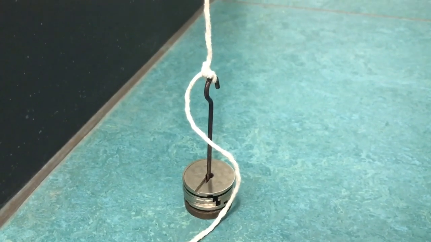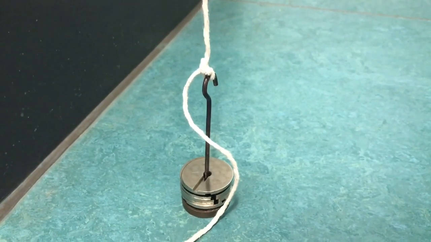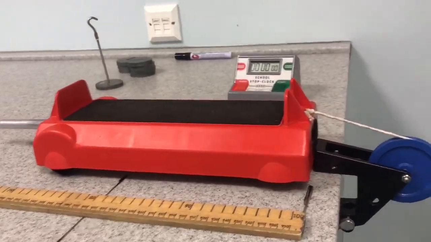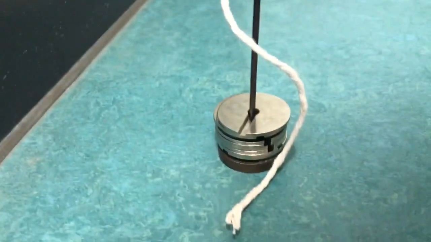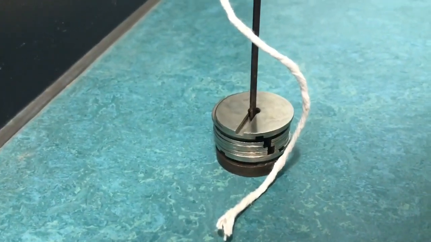These are the 10-gram masses. You'll also notice that when the trolley is pushed up against the bench pulley, the small stack of masses is just touching the ground.